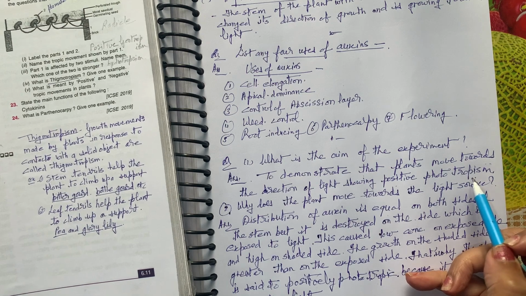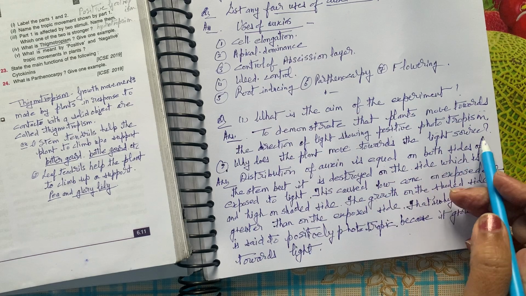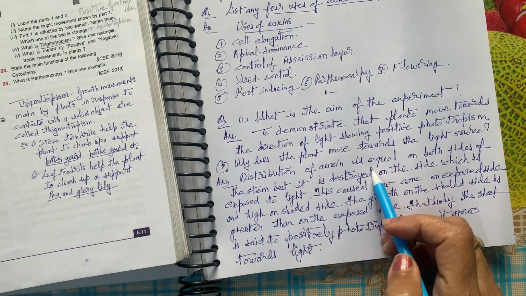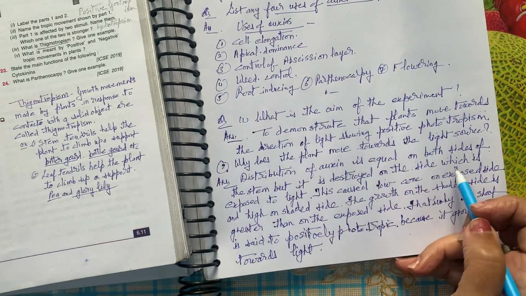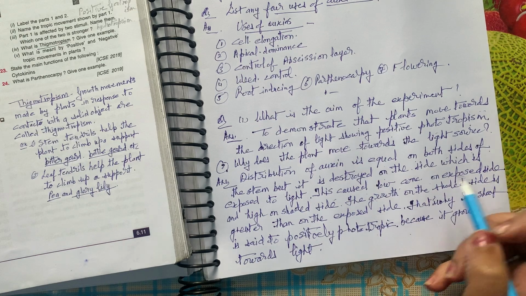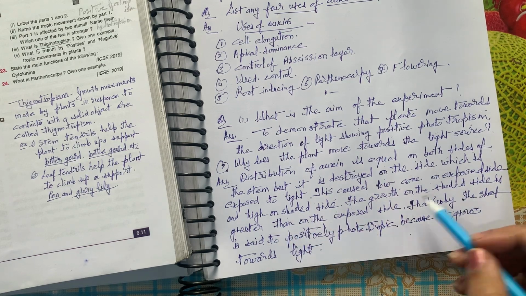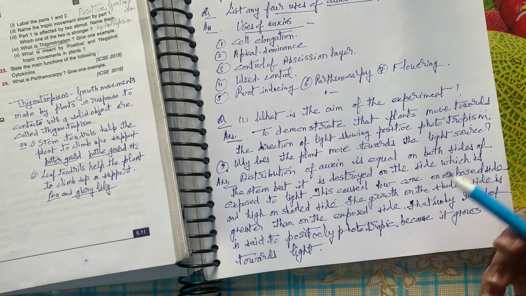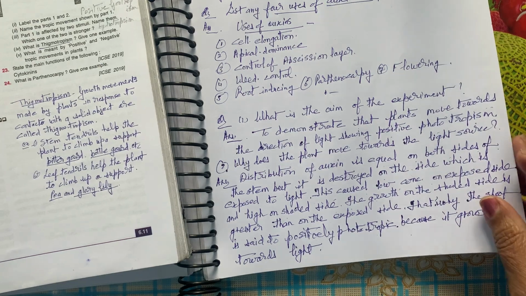Why does the plant move towards the light source? The distribution of auxin is equal on both sides of the stem, but it is destroyed on the side exposed to light. This causes low concentration on the exposed side and high concentration on the shaded side. So growth on the shaded side is greater than on the exposed side. That's why the shoot is said to be positively phototropic, because it grows towards the light.